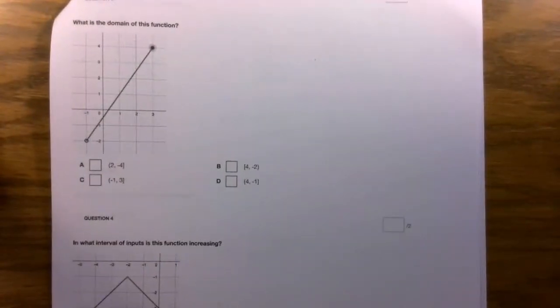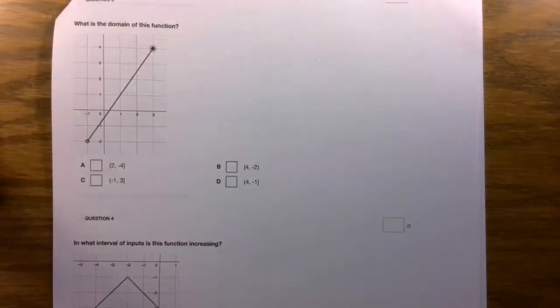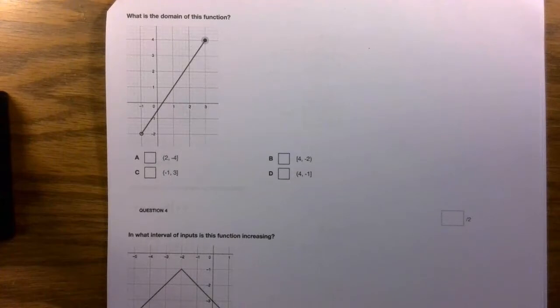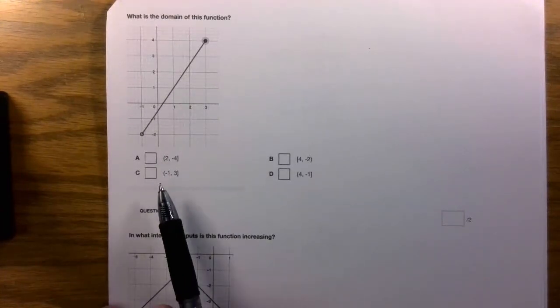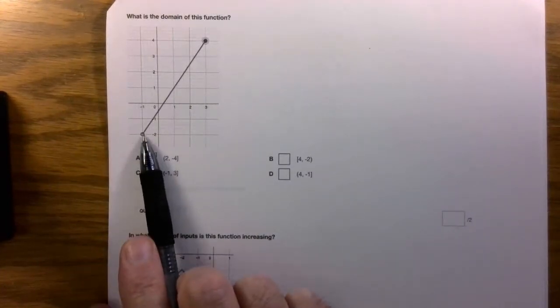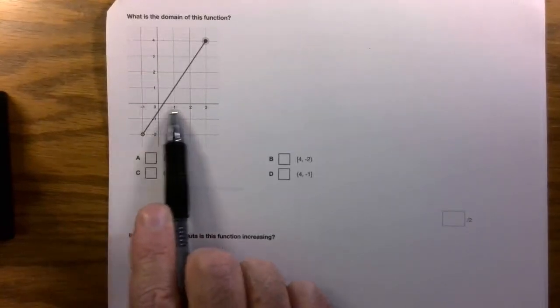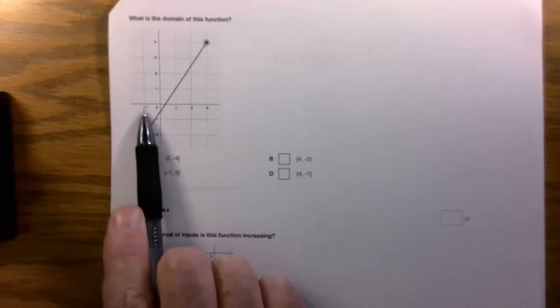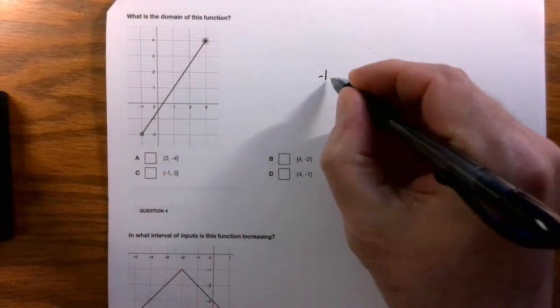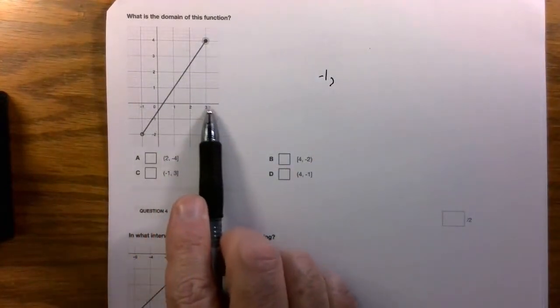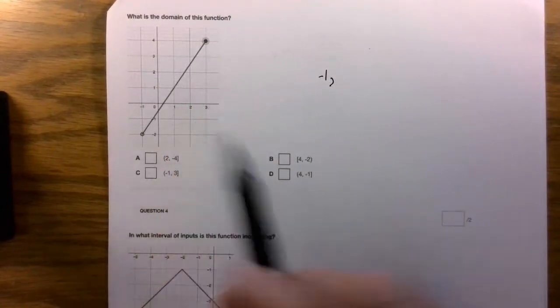All right, question number 3, I'm only going to ask you the domain on the test. Remember, the domain is how wide. It's along the x-axis. How wide is this? It starts right here. Look at the x-axis. It starts at -1, and it goes up to 3.